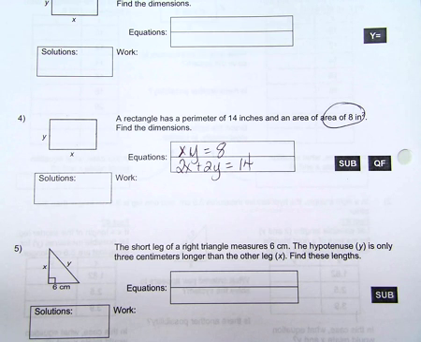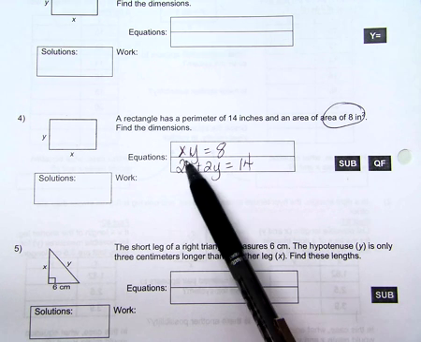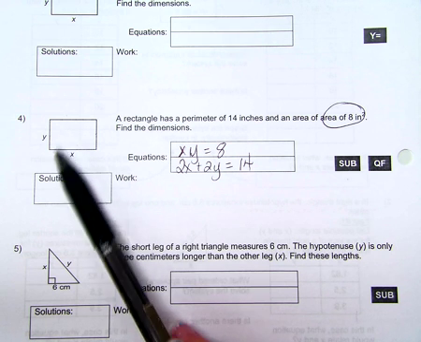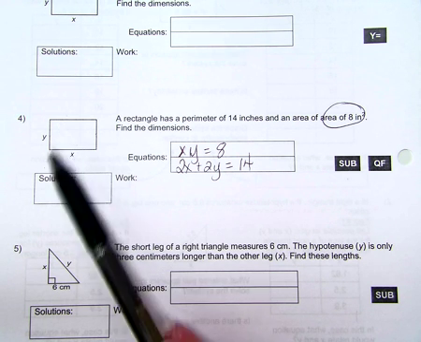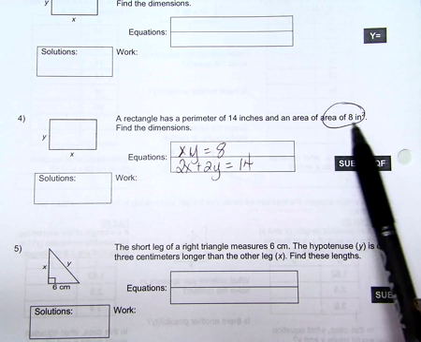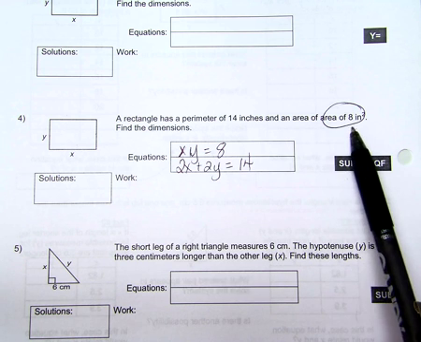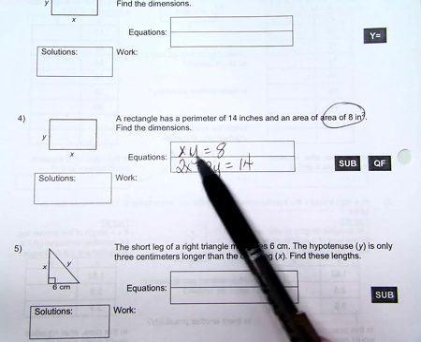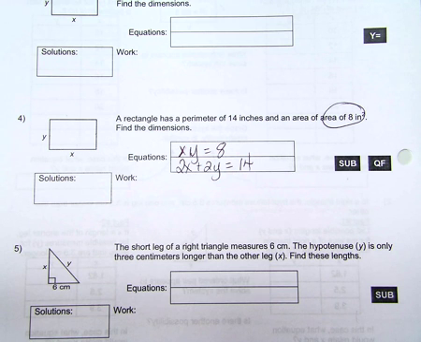A rectangle has a perimeter of 14 inches and an area of 8 inches squared. Find the dimensions. So what we've already talked about is the fact that when you find the area of a rectangle, it's length times width. In this case, that would be x times y. And going back to our sentence about this problem, it tells us we have an area of 8 inches. So that's where our first equation came from, xy equals 8.